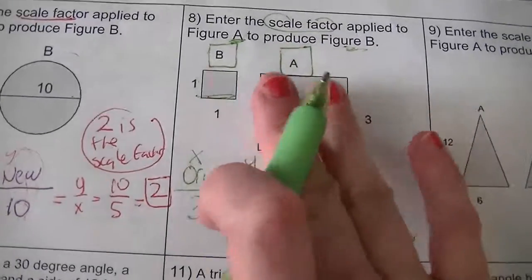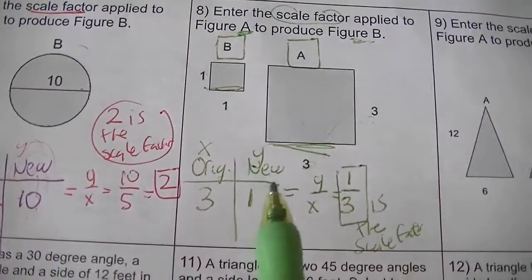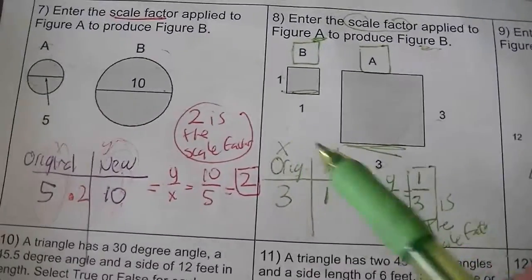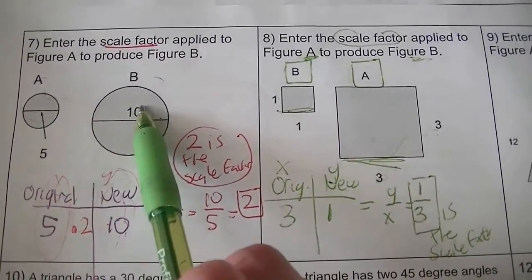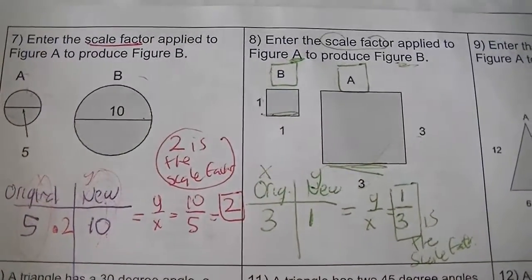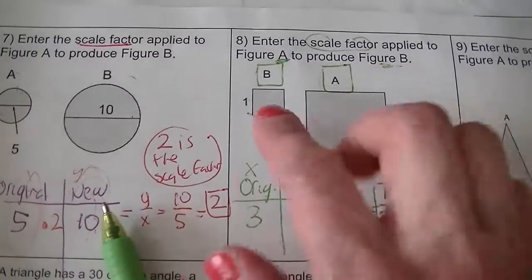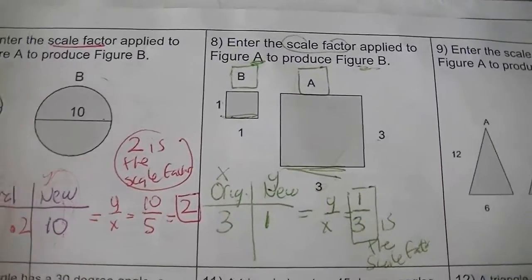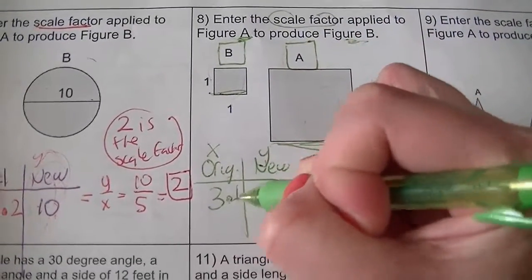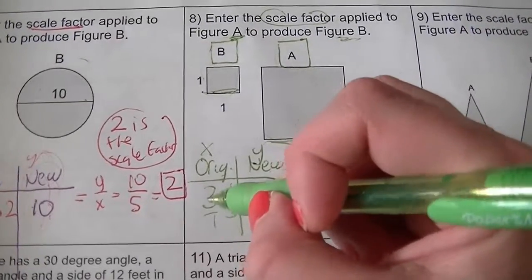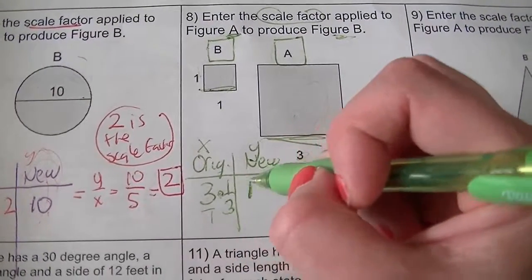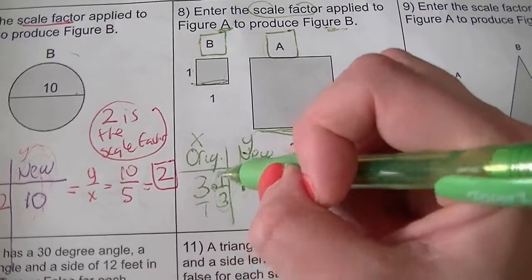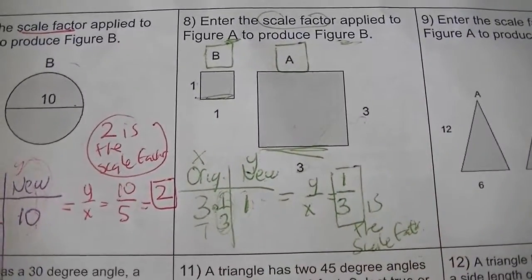Okay? So when you have an image that starts out big and gets smaller, you should expect that your scale factor will be a number smaller than 1, like 1/3. If your figure goes from small to big, you should expect that your scale factor is more than 1. And if for some reason you have the same exact size shape, then your scale factor is 1. Okay, it didn't change. Because you'll see we multiplied 3 by 1/3 to get 1. 3 times 1 is 3. 1 times 3 is 3. 3 divided by 3 is 1. So you see how we did multiply by that scale factor to get the new image?